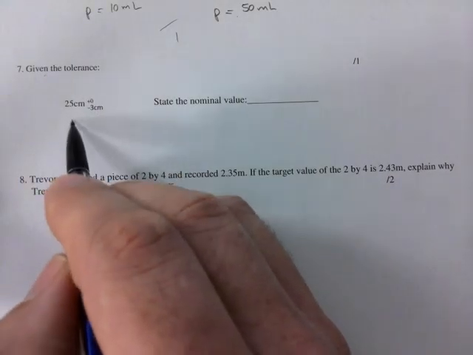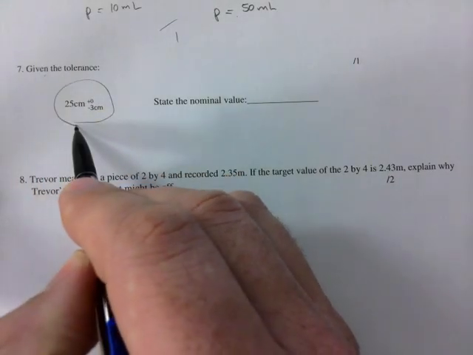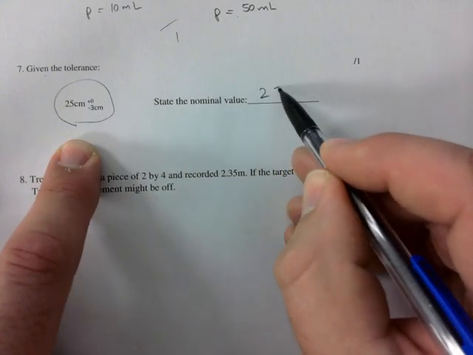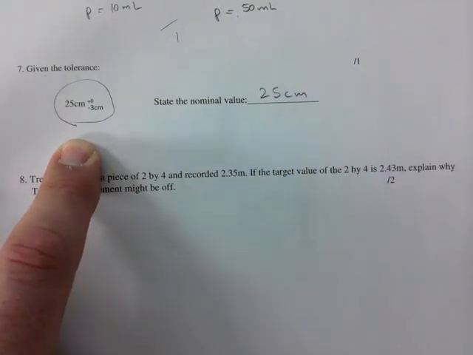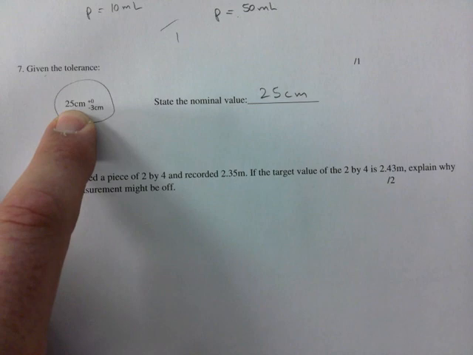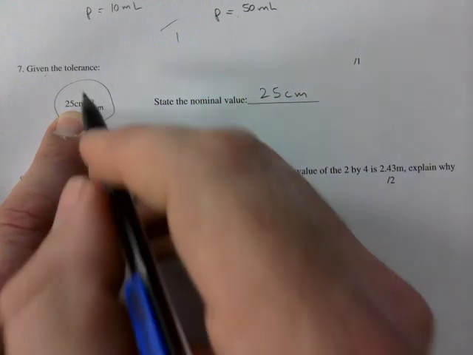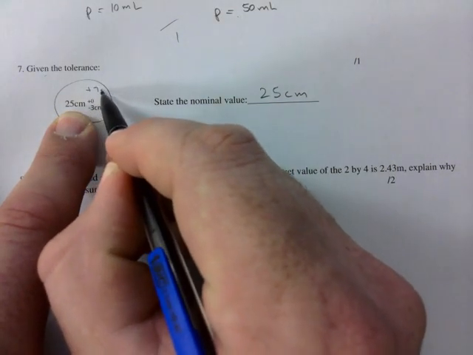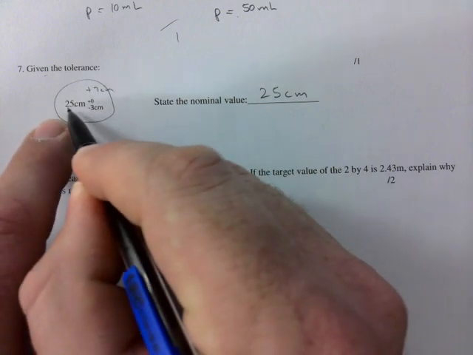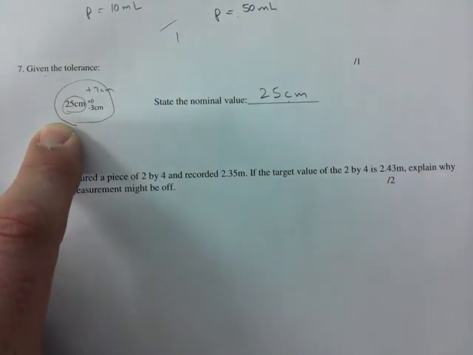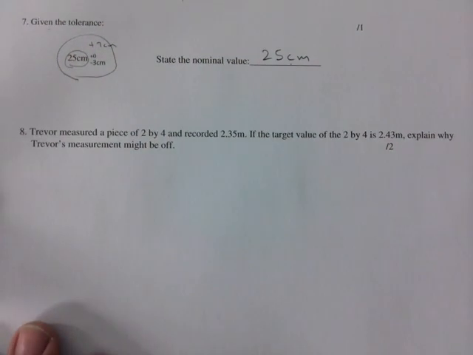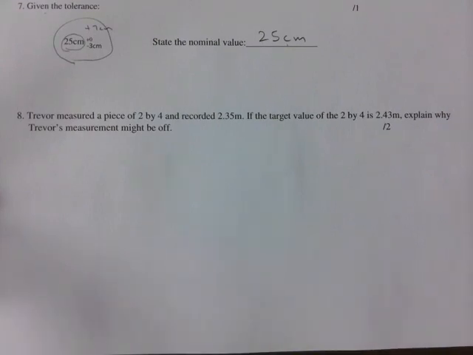Given the tolerance in this format, state the nominal. This should have been a home run. I hope so. It's the big number up front. That's all I'm trying to say. So it could have had a +7 up here, right? It doesn't matter. The first number is always the nominal. It's what we're aiming for. And if we're off on either end, that's fine.